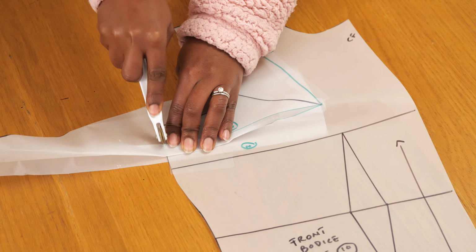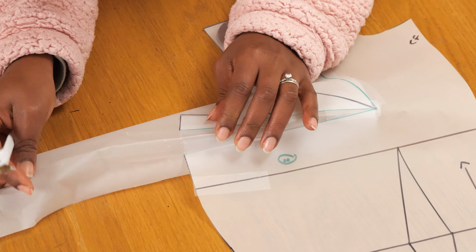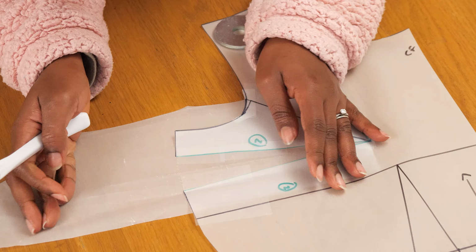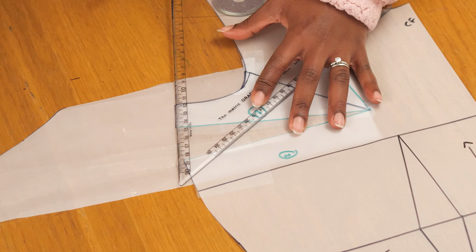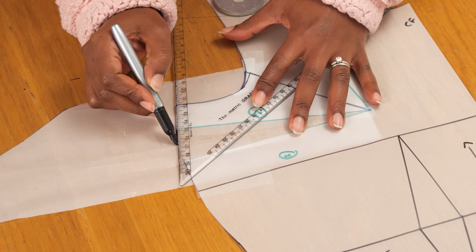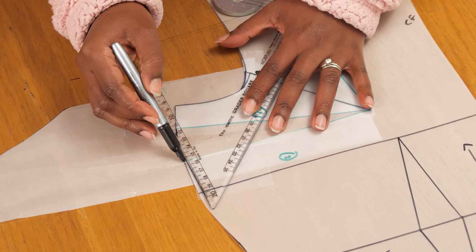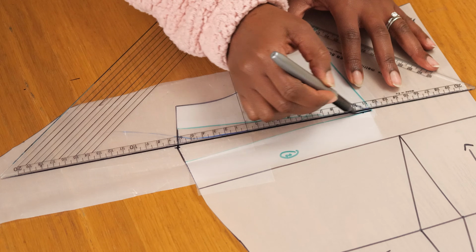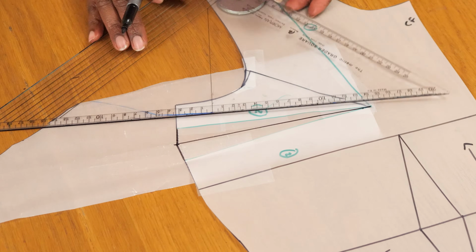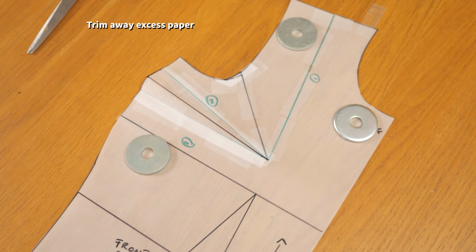This is going to give me the edges that the dart should have along the side seam when it's been stitched away on the garment. This I'm just going to make clearer using my pen, and this is the way you would add or fill up your dart if you don't want to have it as an open seam like it was on the shoulder.